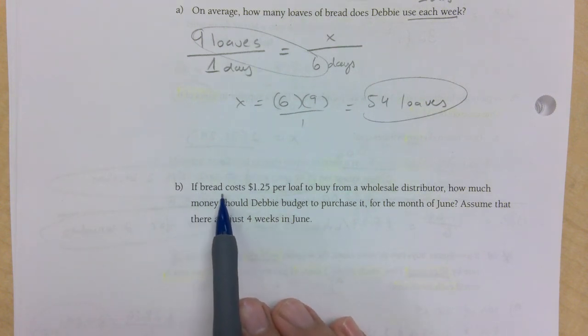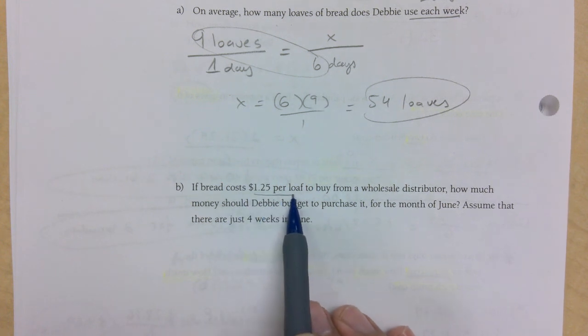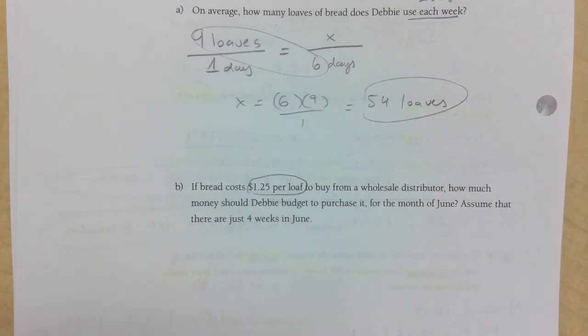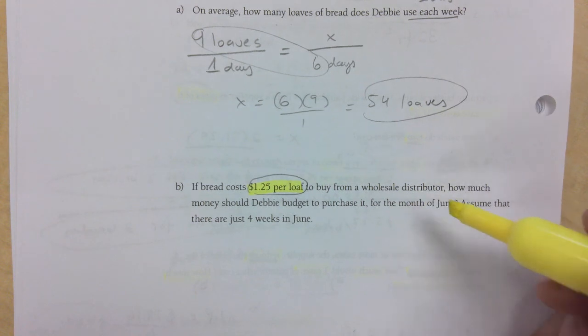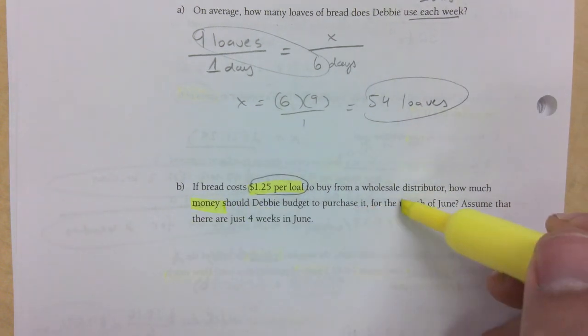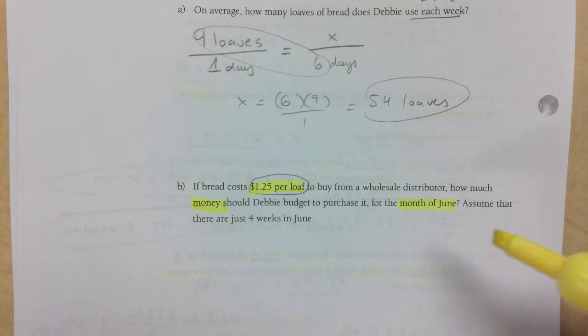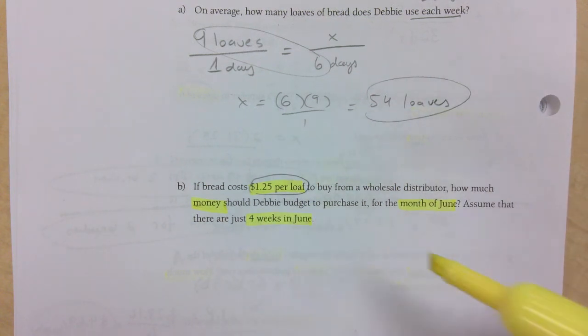B, if bread costs $1.25 per loaf, that's important, right? That's a fact. To buy from a wholesale distributor, so obviously a restaurant gets it from a wholesale, a big bakery, and then you make a profit by reselling it to your customers at a restaurant. How much money should Debbie budget to purchase it for the month of June? So how much money for the month of June will you need? And you can assume that there are 4 weeks in June.